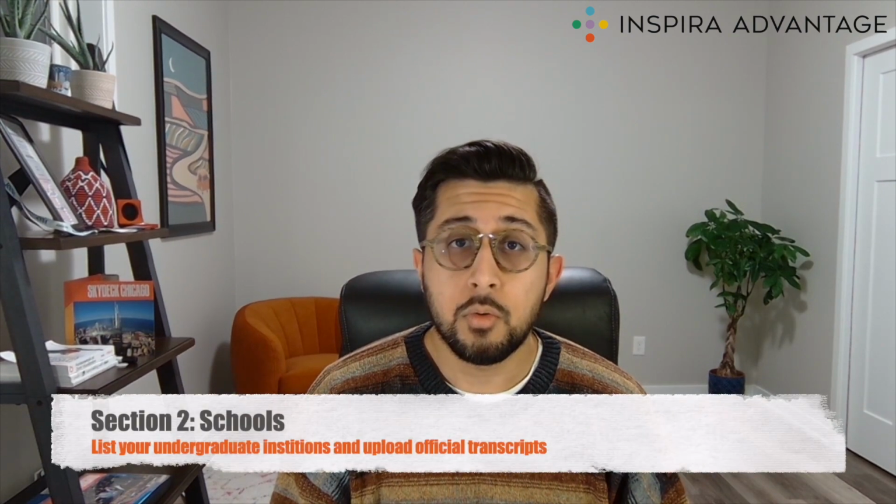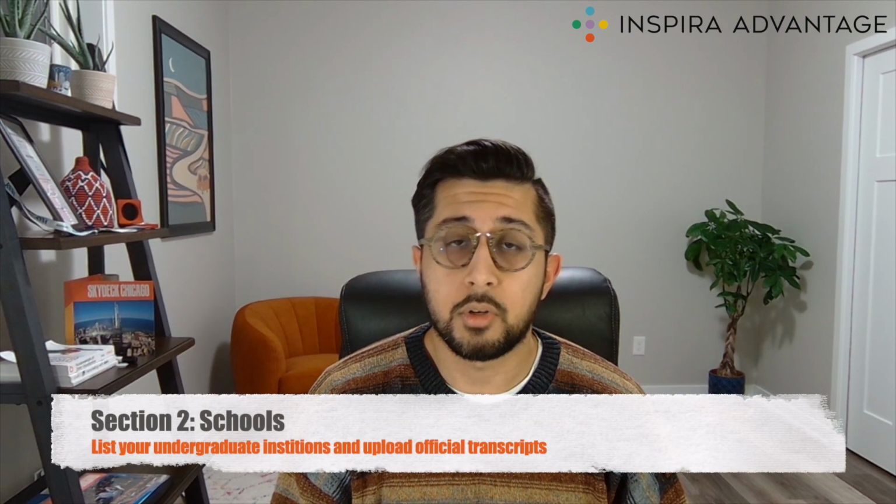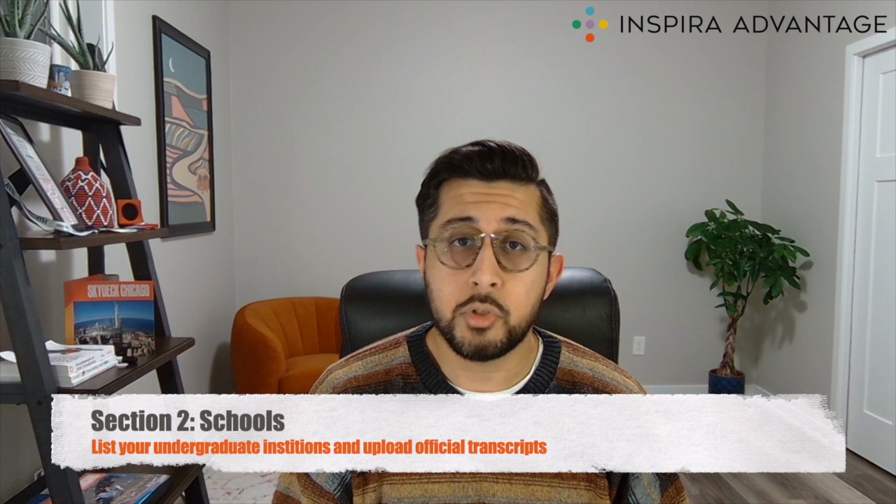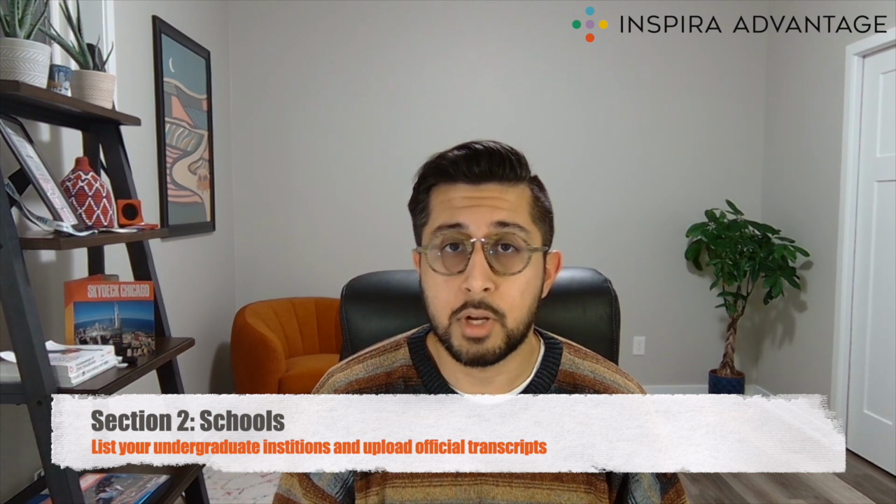Section 1 is your identifying information. This is where you put down your name, birth date, any associated IDs with your application, and your gender. Section 2 is where you put down the schools that you attended. You put down your high school, you put down all the undergraduate institutions that you've gone to, and the most important part about this section is making sure that you request transcripts properly. You will need to send an official copy of your transcript from every single undergraduate institution that you've gone through. And to do this, you will need to use the official AMCAS transcript request form. If you don't do this, this could cause delays in processing of your application and you may not be in the pool of applications that medical schools are reviewing.